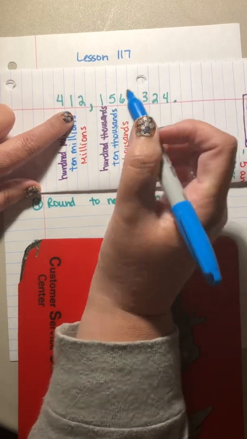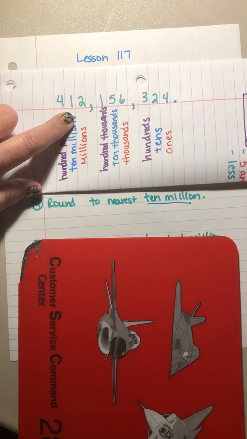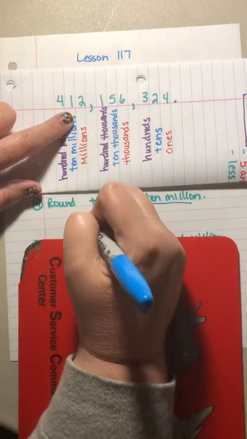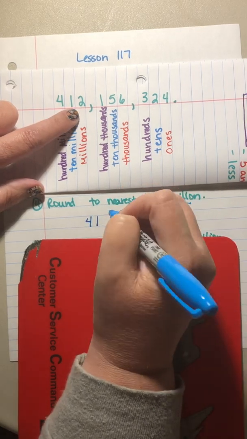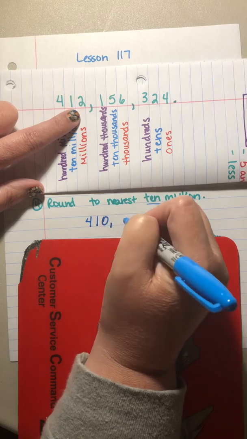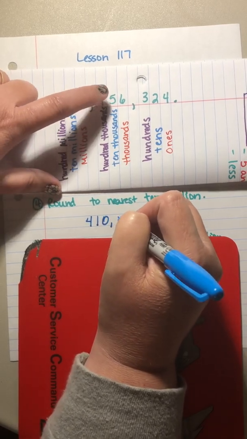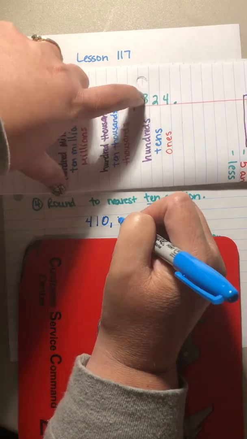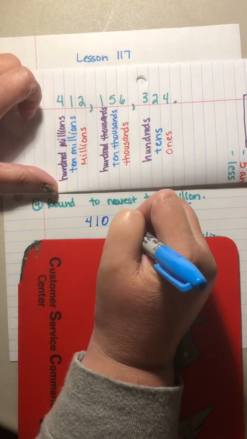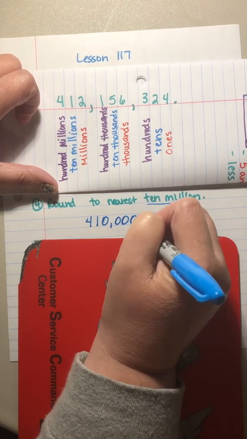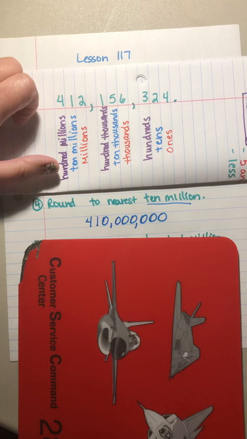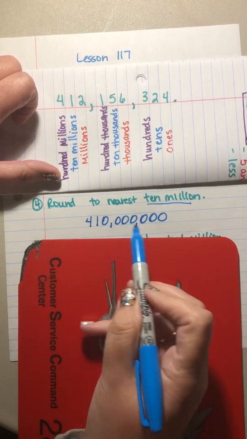When I say round down, I mean it's the same thing as leaving it alone. It means don't bump it up to the next number. Leave it where it's at. So my digits before it stay the same. I determined my 1 can stay the same. And everything after that becomes zeros. So 1, 2, 3, 4, 5, 6, 7 zeros. 1, 2, 3, comma, 1, 2, 3, comma. Now I have 410 million.